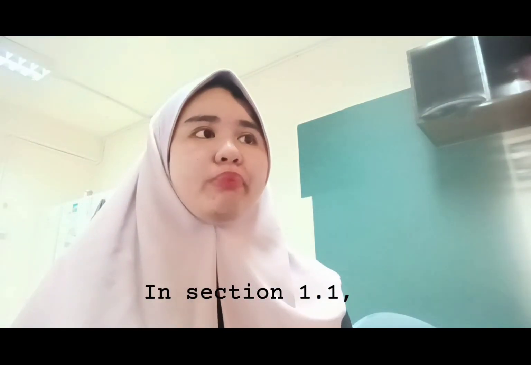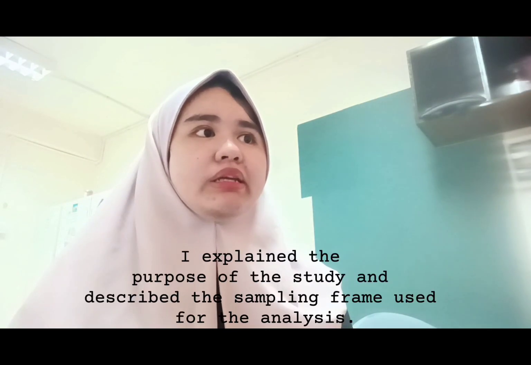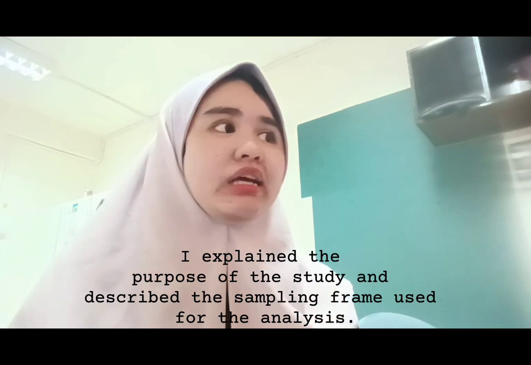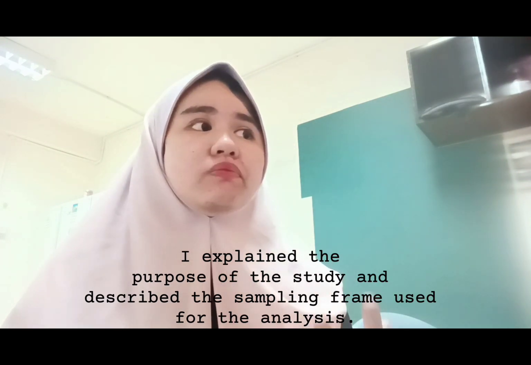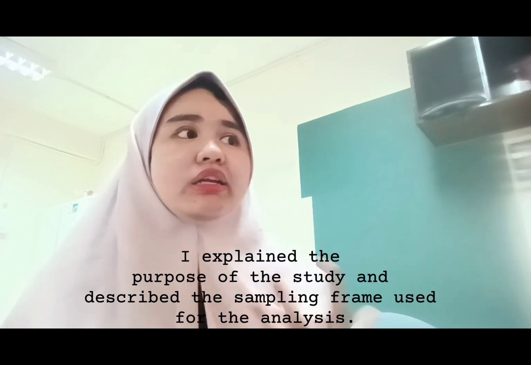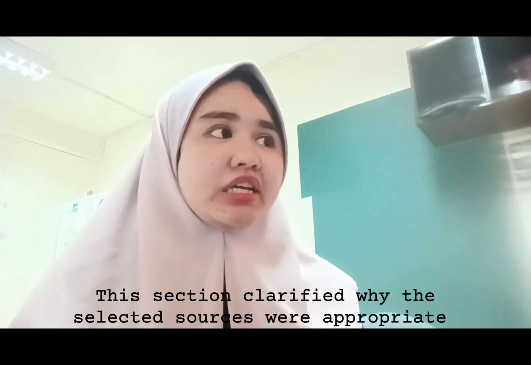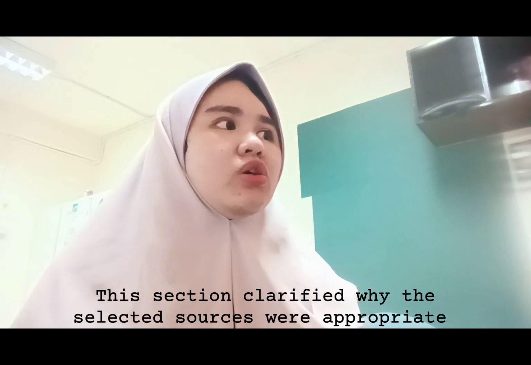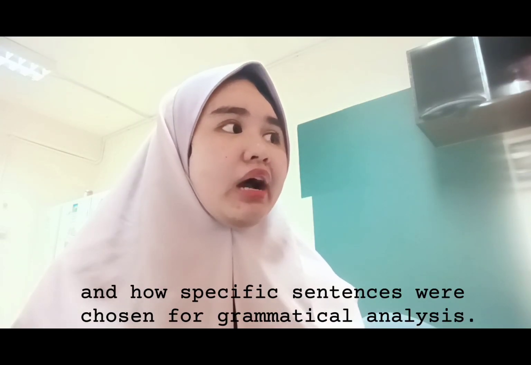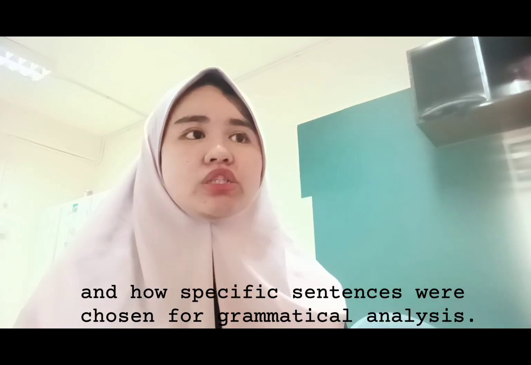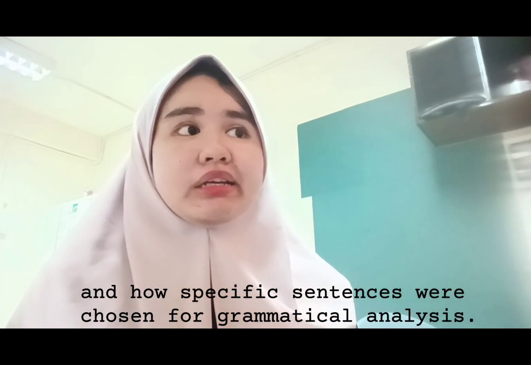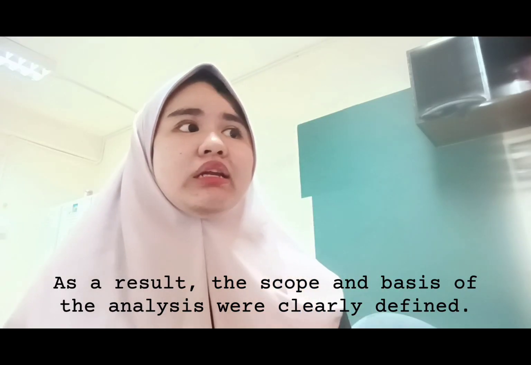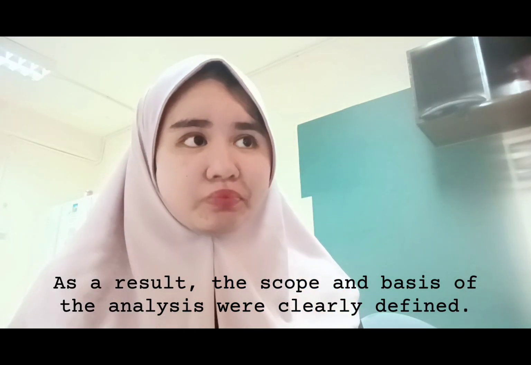In section 1.1, I explained the purpose of the study and described the sampling frame used for the analysis. This section clarified why the selected sources were appropriate and how specific sentences were chosen for grammatical analysis. As a result, the scope and basis of the analysis were clearly defined.